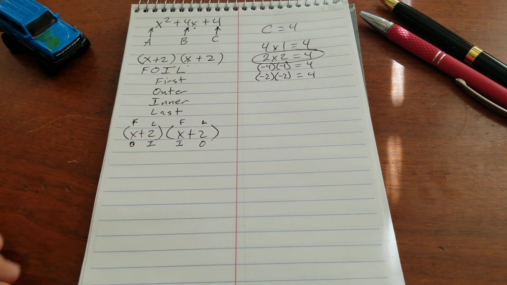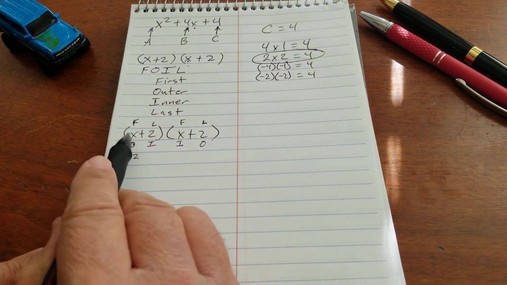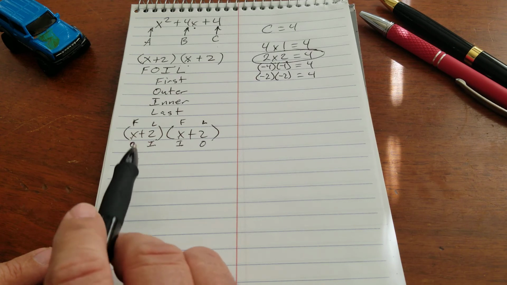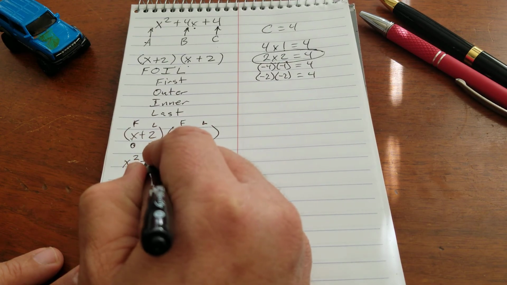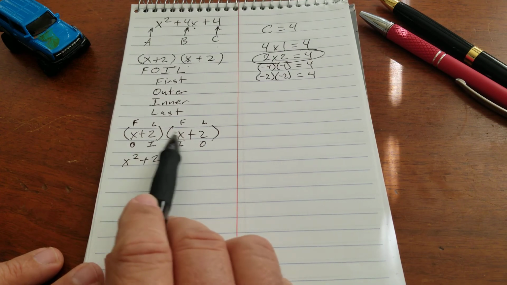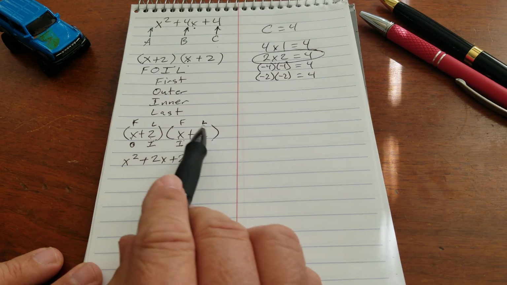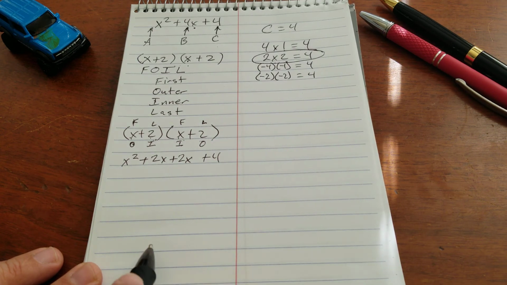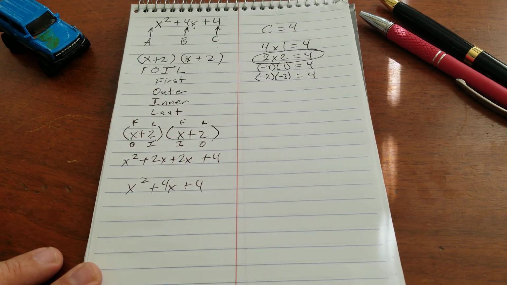Now multiplying first, outer, inner, last, we get f times f. Well, that's x and x. That's x squared. X times x is x squared. And then we get outer x times 2 is 2x. So plus 2x. And then we have our inner, these two. 2 times x is another plus 2x. And our last is this 2 times 2. What is 2 times 2? That's 4. And if we combine like terms, we come back with x squared plus 4x plus 4.